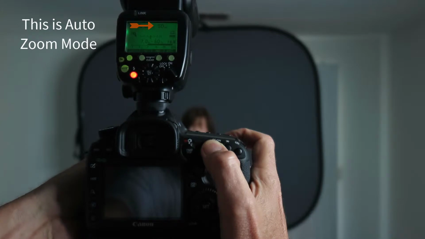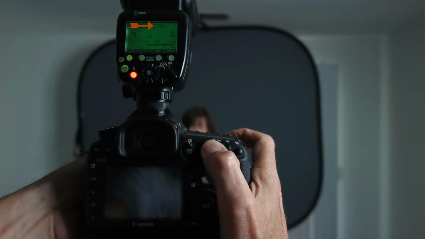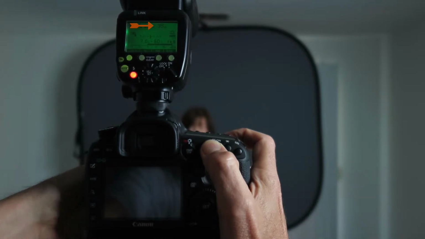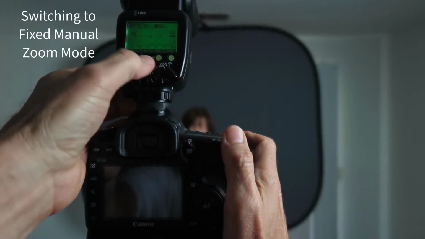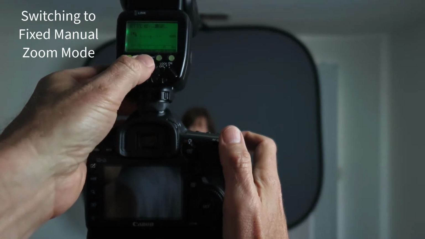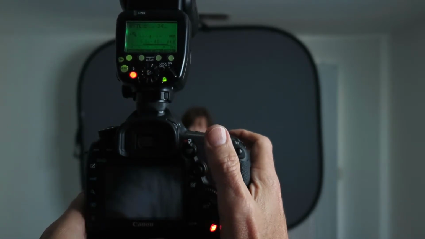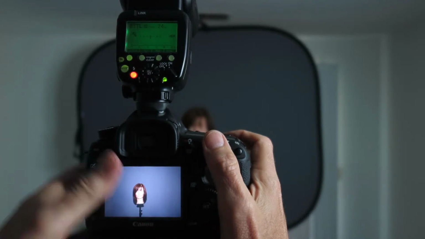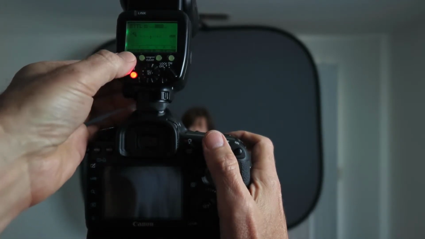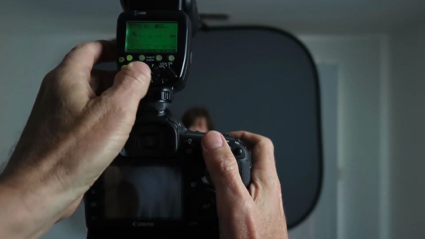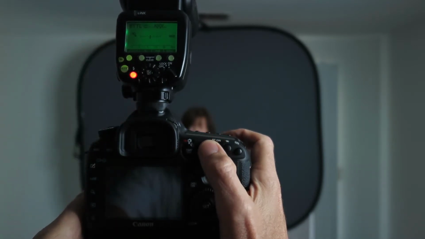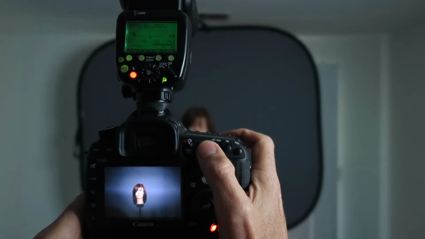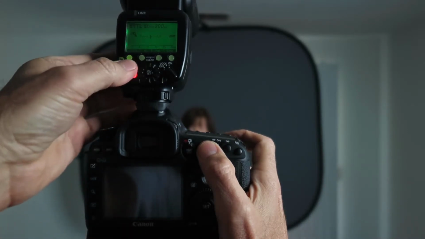I'm zooming this 24 to 105 zoom lens, and as you can see, the flash also zooms. You can see the numbers changing as I do that. Okay, I'm setting a manual 24mm on the zoom for the flash and take the shot, and you can see the spread of light. And now I'm going to zoom all the way up to 200mm, and you'll see the spread of light gets smaller. Okay, as I take the shot. And see, it's a much smaller spread of light.